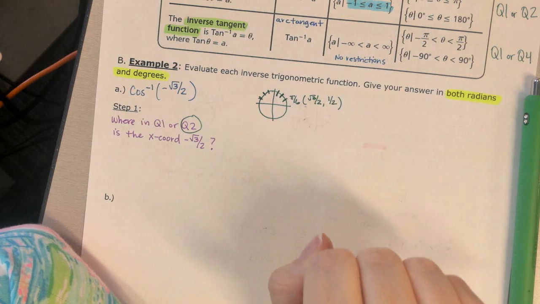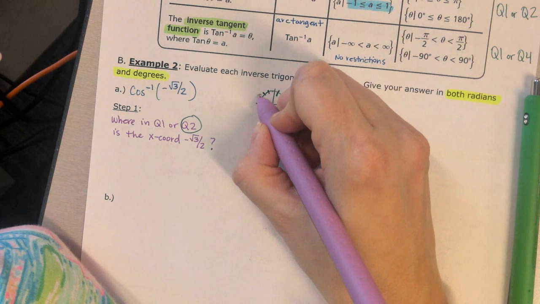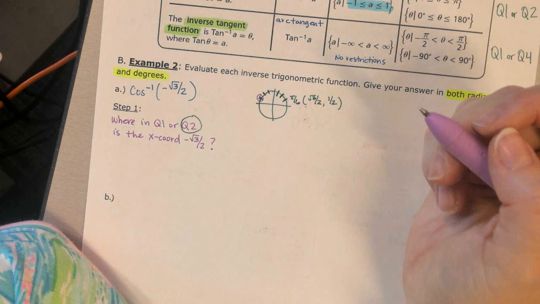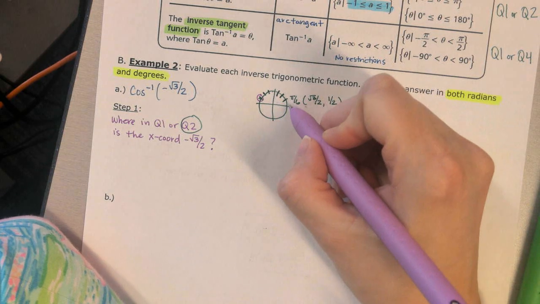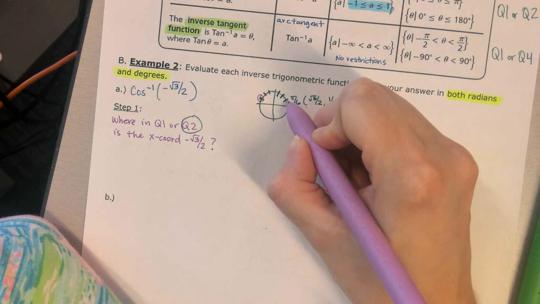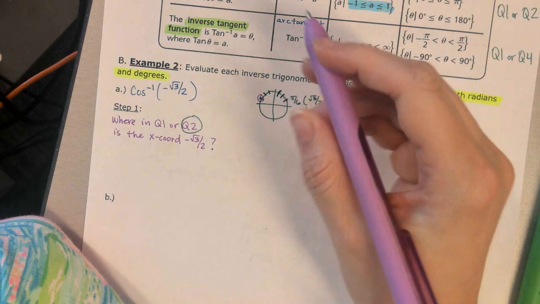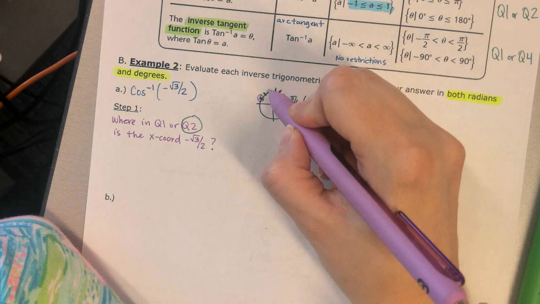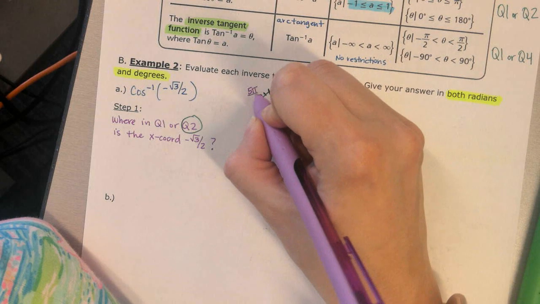Yeah, they're always reflections, right? So if this is pi over 6, this is where we need to go. There's lots of different ways you can do that. You can think of this as pi over 6 or 30 degrees. You can also count. If this is 1 pi over 6, this is 2 pi over 6, this is 3 pi over 6, 4 pi over 6, and this one is 5 pi over 6.